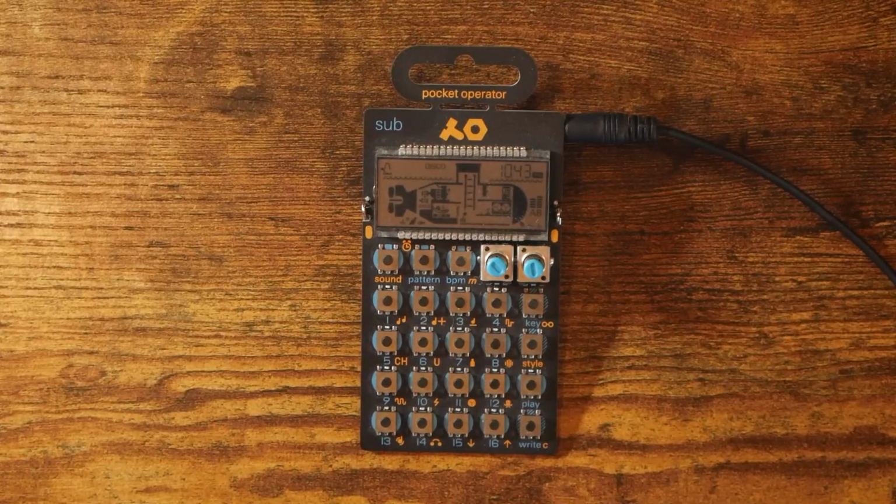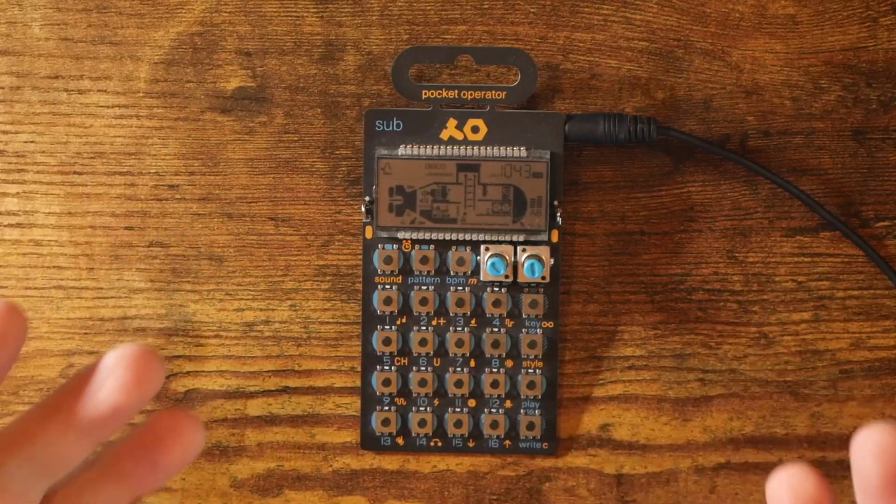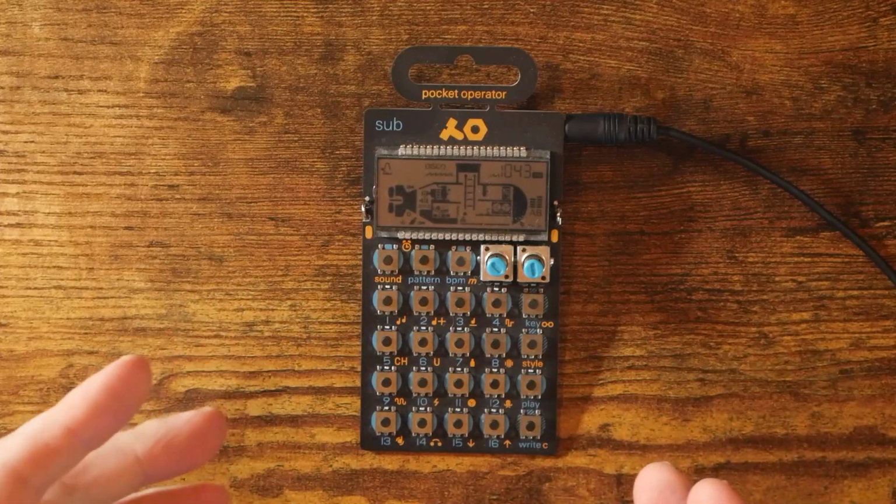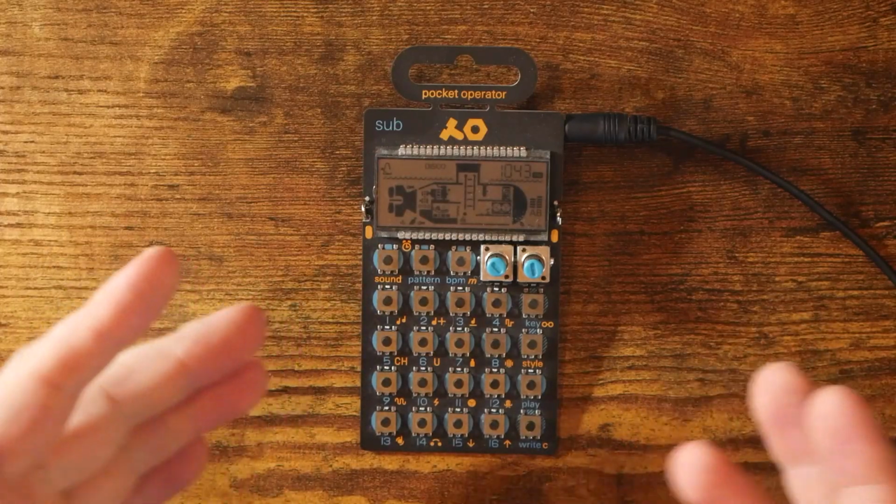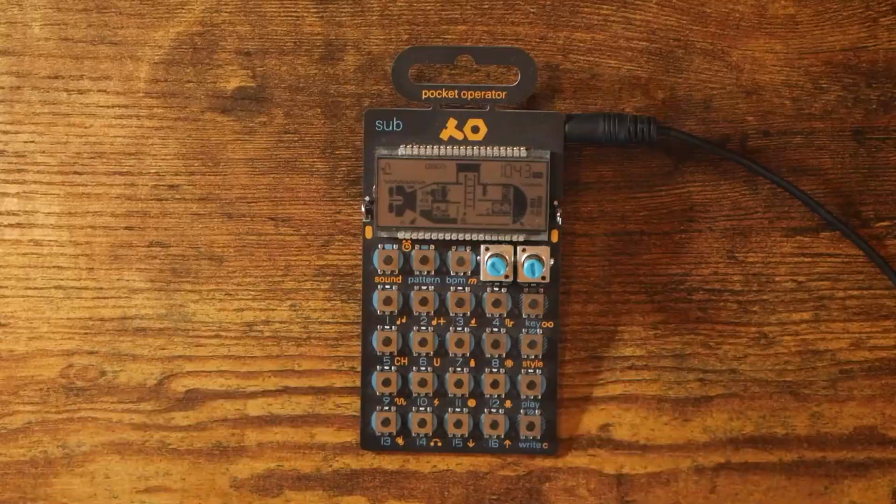Today I'm going to show you how the PO-14 sub and the PO-16 factory can break away from their built-in scale limitations and play any note.